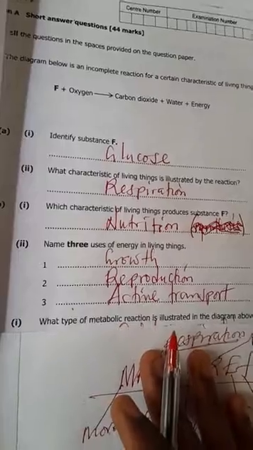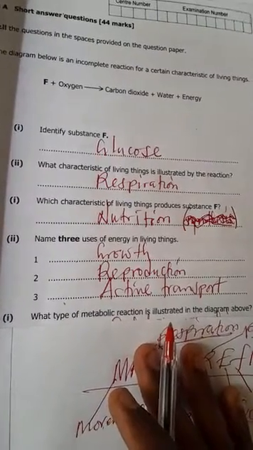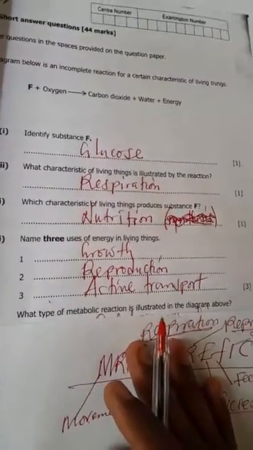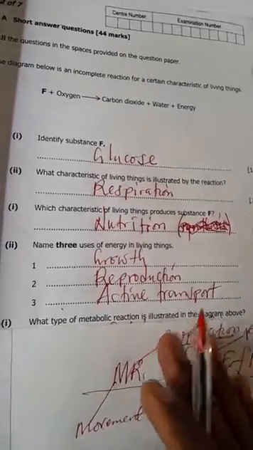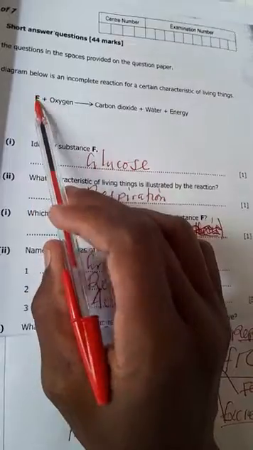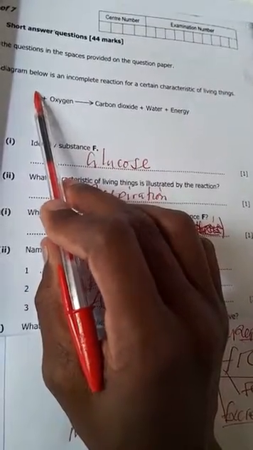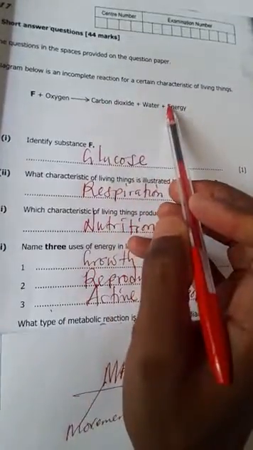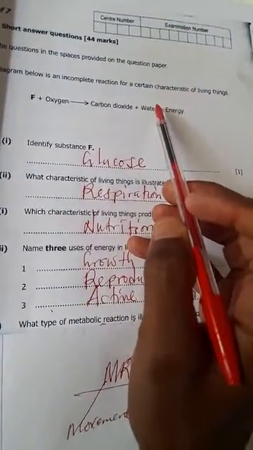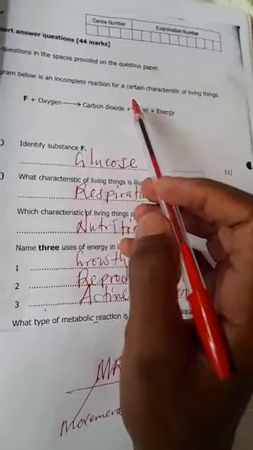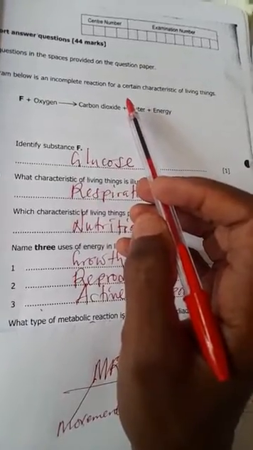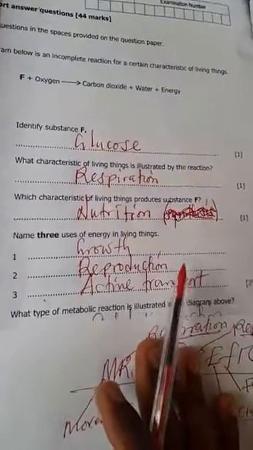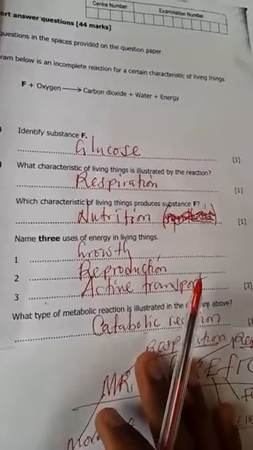What type of metabolic reaction is illustrated in the diagram above? In the diagram above, glucose is a complex molecule. So glucose is being broken down to simple ones, which means it falls under what we call catabolism or catabolic reaction. So this is the answer.